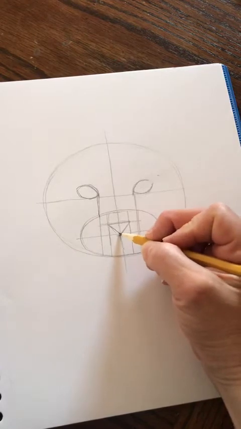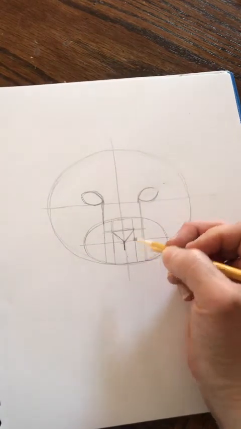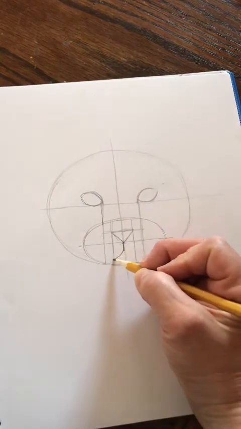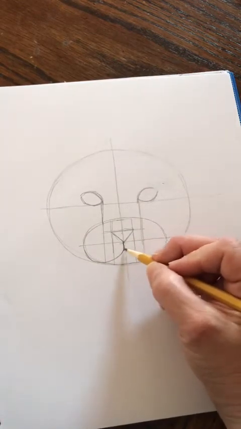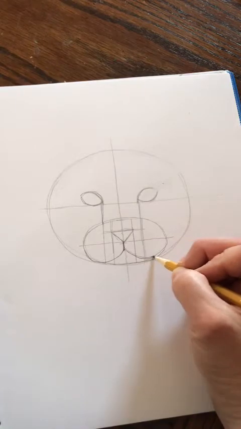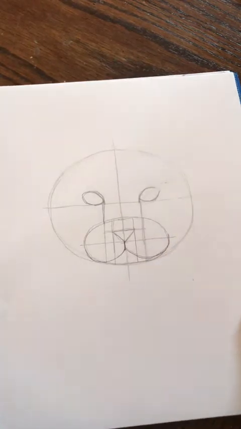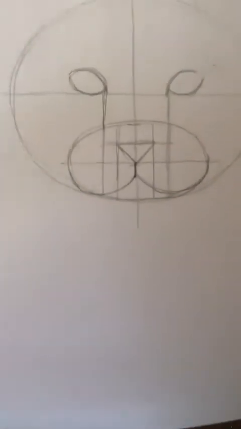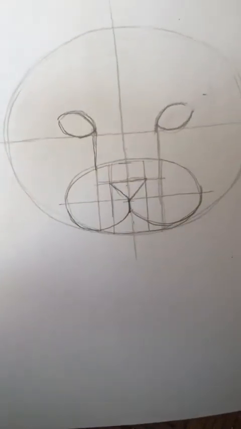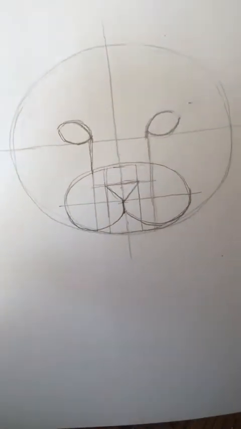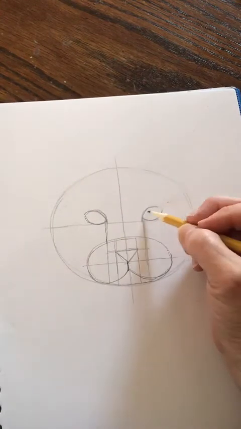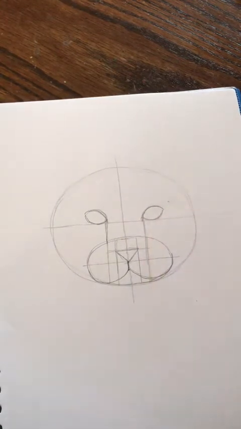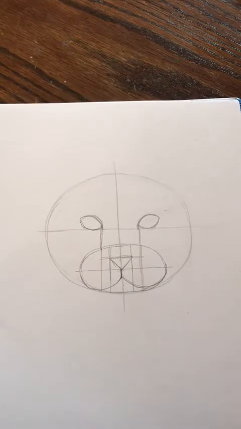All right, so now I'm just going to come straight down with a little line from the nose, and I'm going to curve to the left and join the oval there, and then I'm going to curve to the right and join the oval there. See how I did that? So we're just giving ourselves basic guidelines, basic shapes to do the structure of the cat's face.